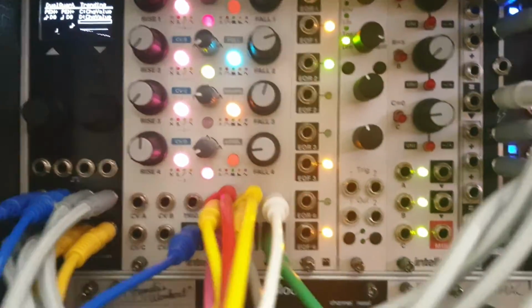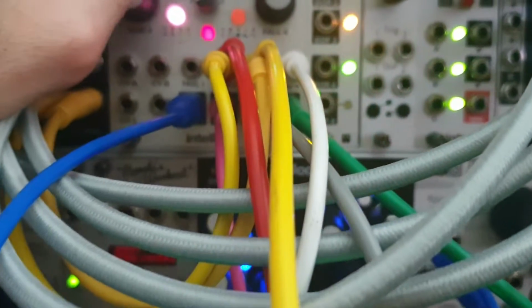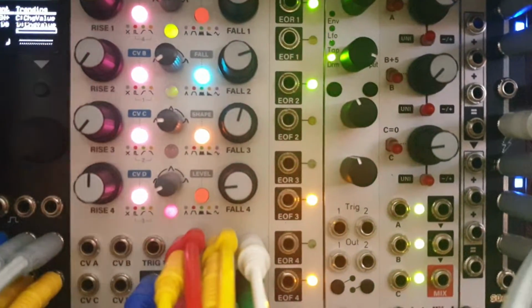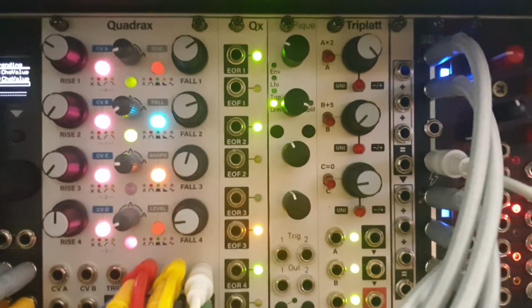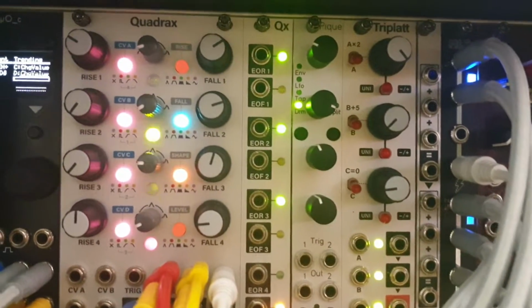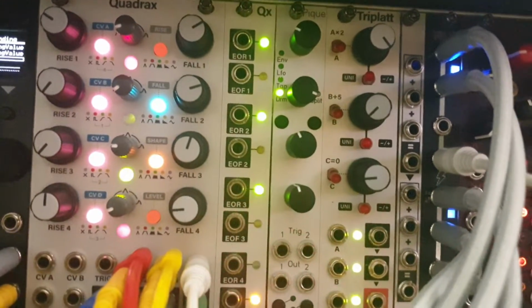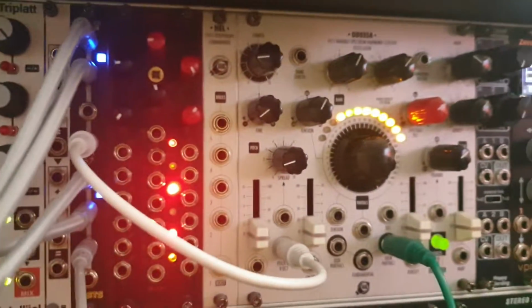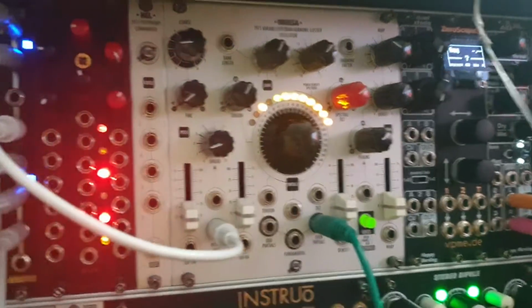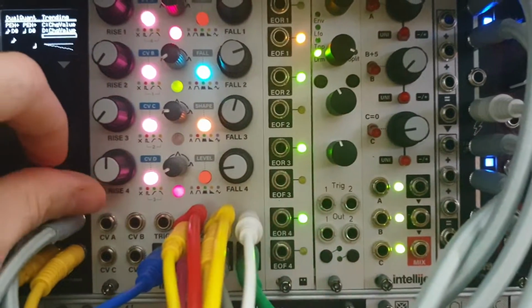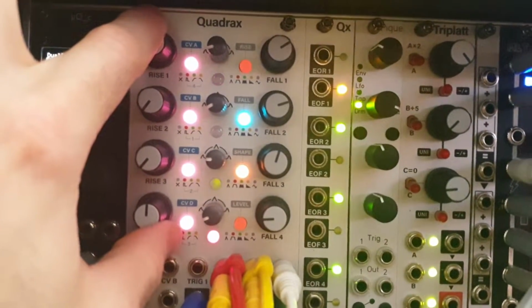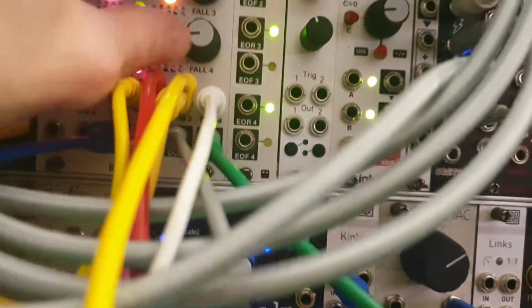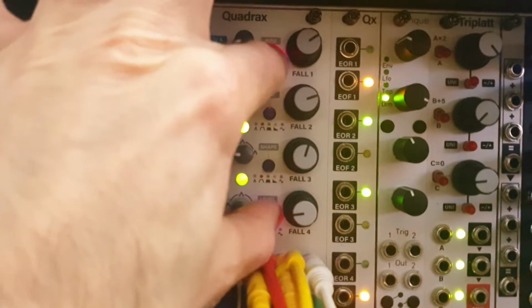So those triggers are going individually into the two envelopes in the middle of Quadrax here. As you can see, they are triggering, between the two of them, the plates in the sort of rings mode and the filter that's opening and closing on Odessa. So what I have here is these two on the top and the bottommost channels on Quadrax.